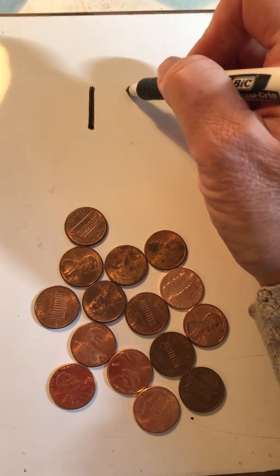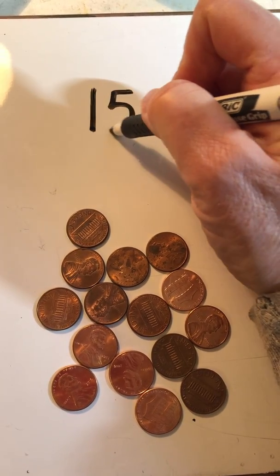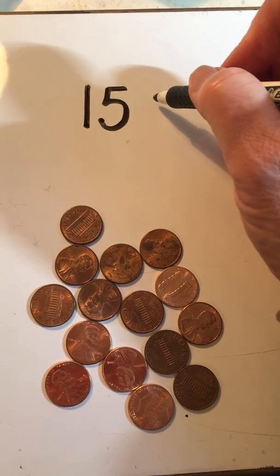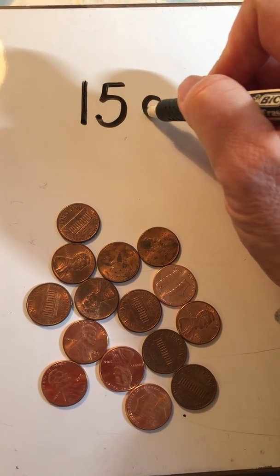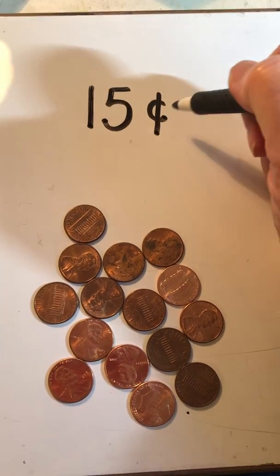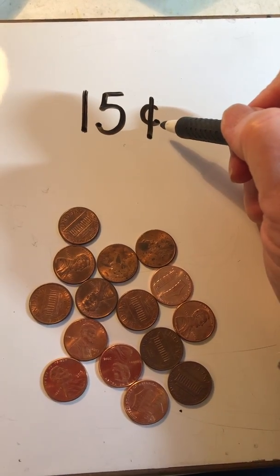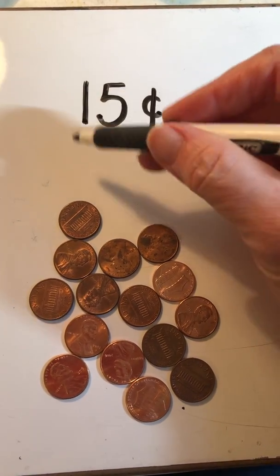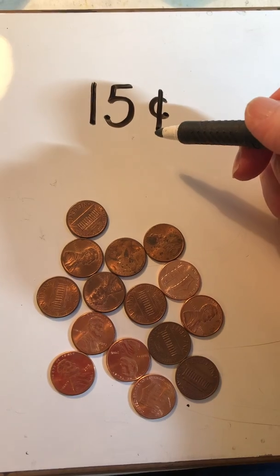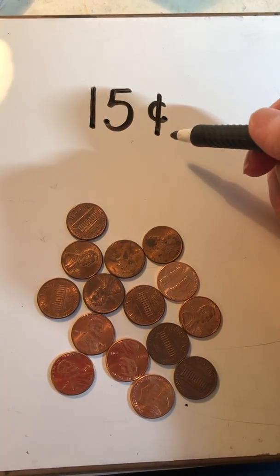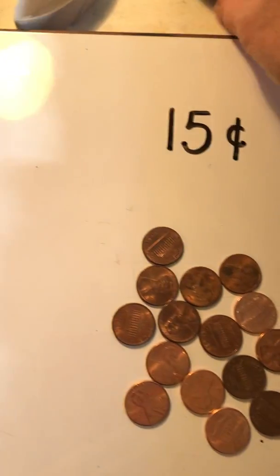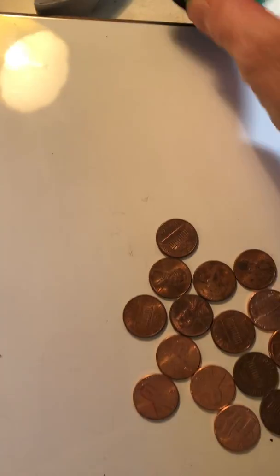Good. 1 ten, 5 ones, and then what's our symbol to mean cents? Right. So whenever you see this symbol, you know that somebody is talking about money. So 15 cents. Excellent. Okay, let's do another one.